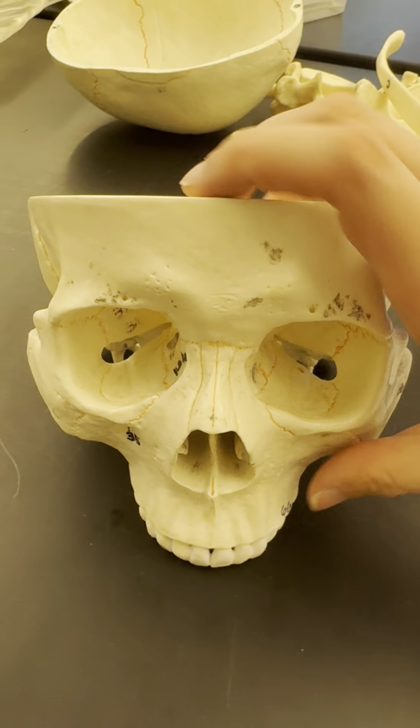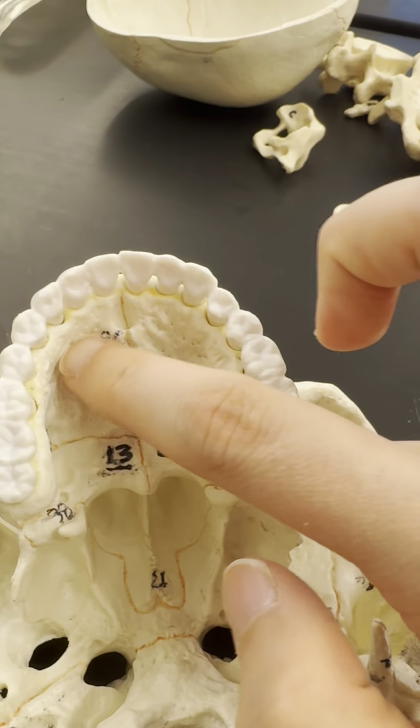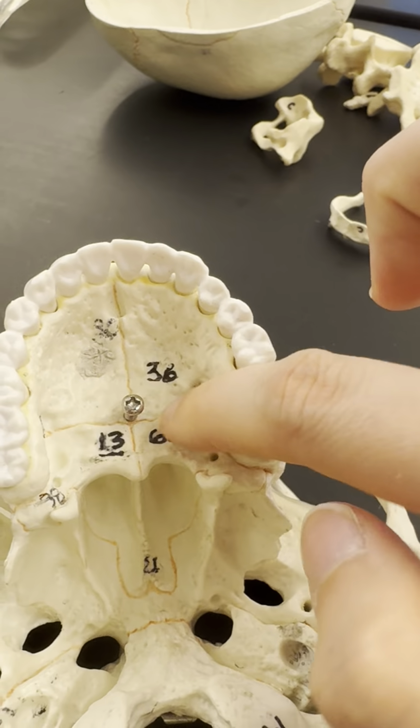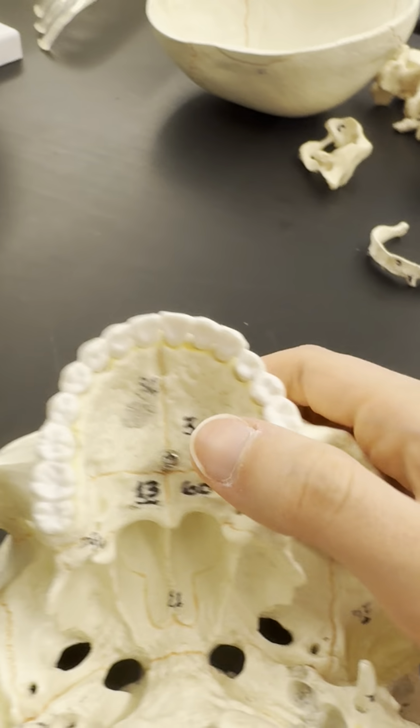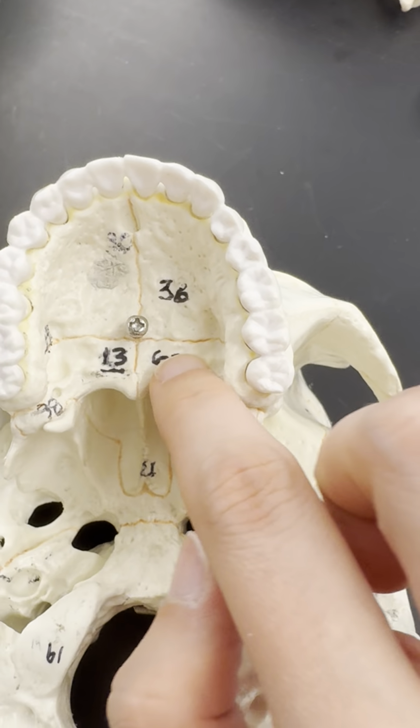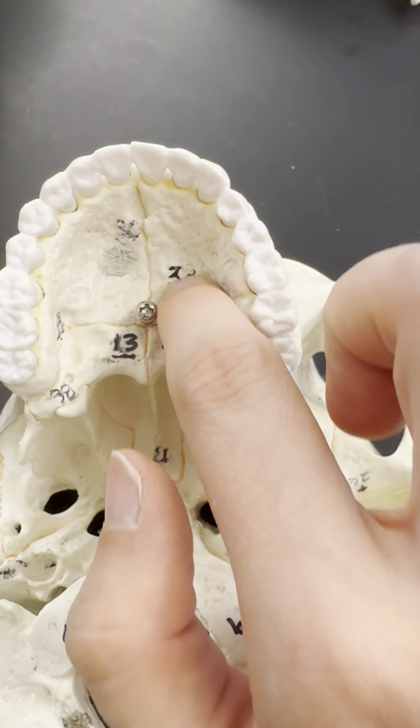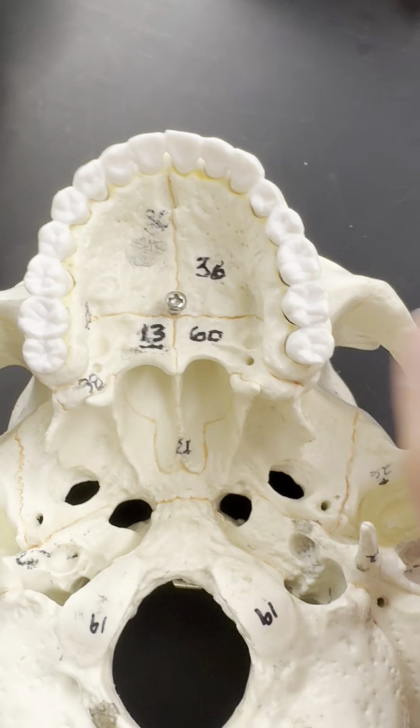Okay, so palatine process, that's like the hard palate. It's this area here. Okay, palatine process. This area here is the palatine bone. So palatine bone, palatine process. This is not technically part of the maxilla though.